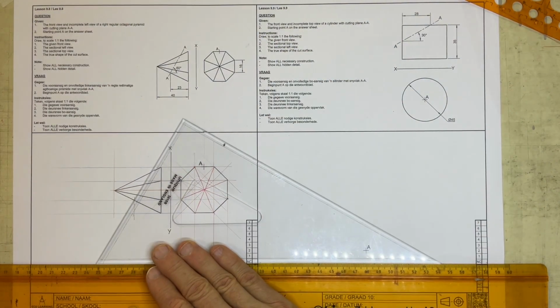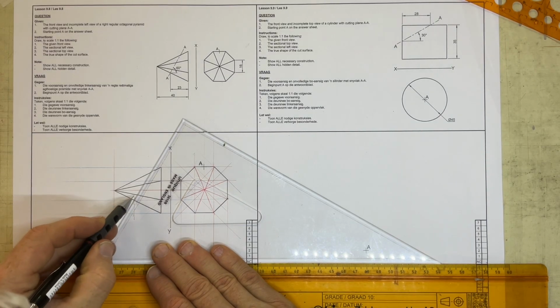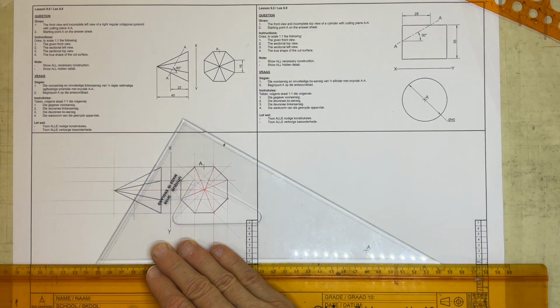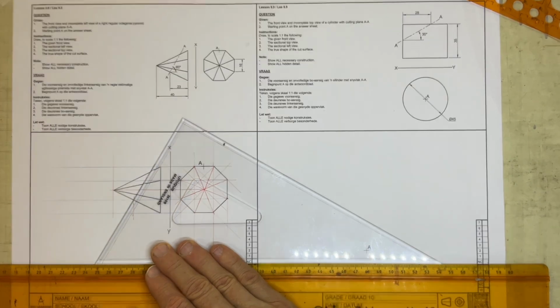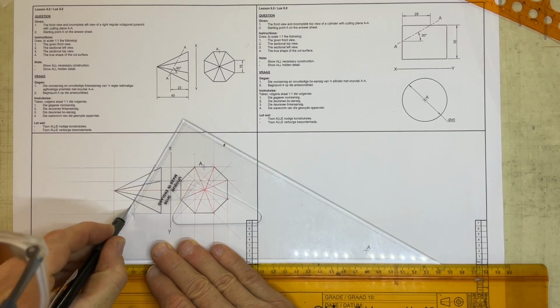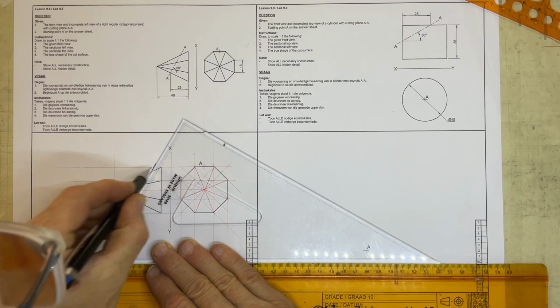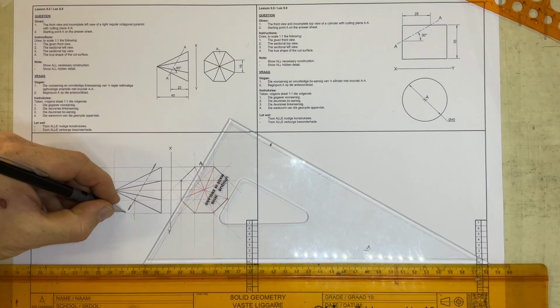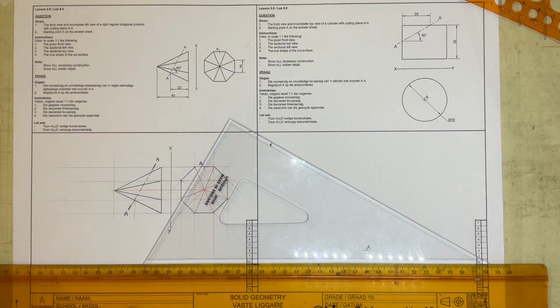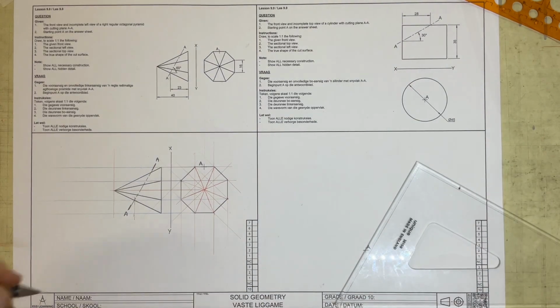I then slide my set square across to that point over there, and I draw a long dash, short dash, long dash, short dash, long dash. Pick up your 0.7 pencil or your 0.5 pencil, and you must thicken this in a whole lot. Okay, thicken that in, and label it as A and A. All right. Now the next thing is to label this.